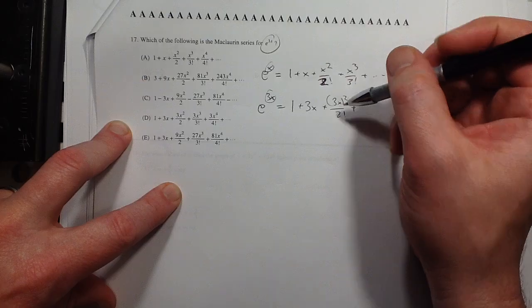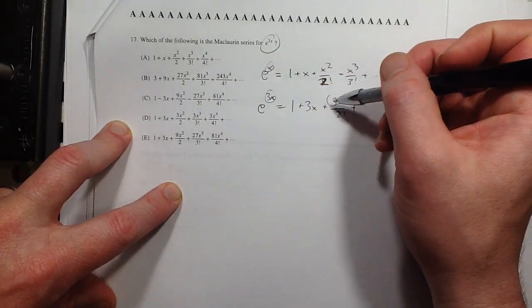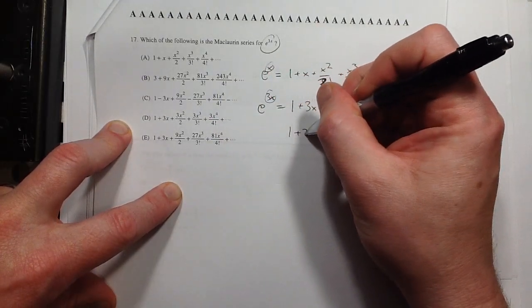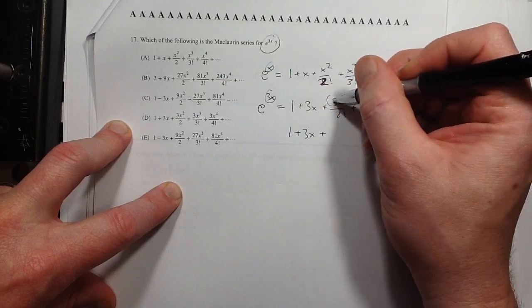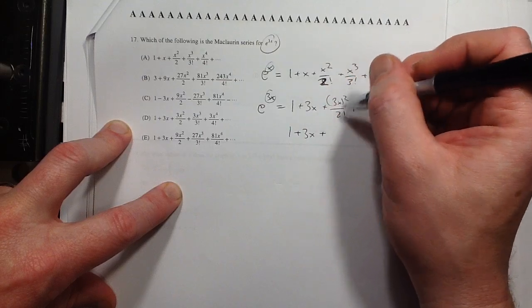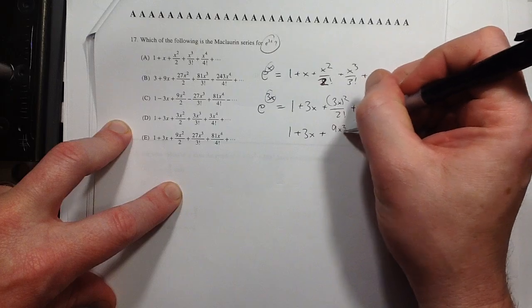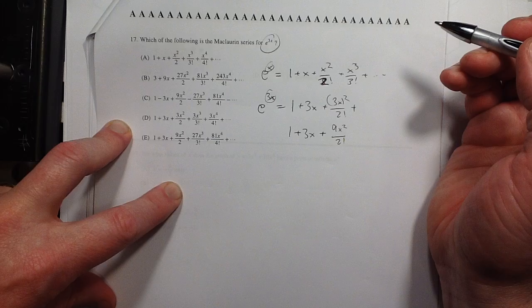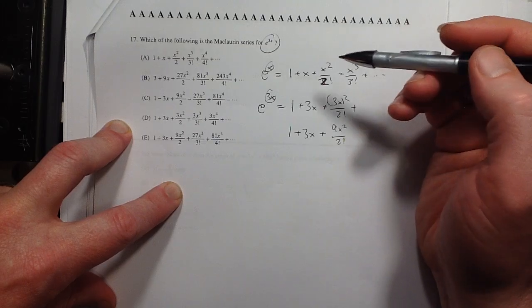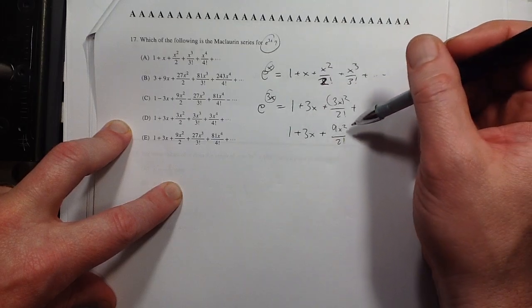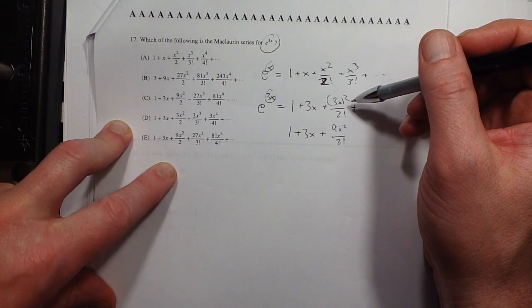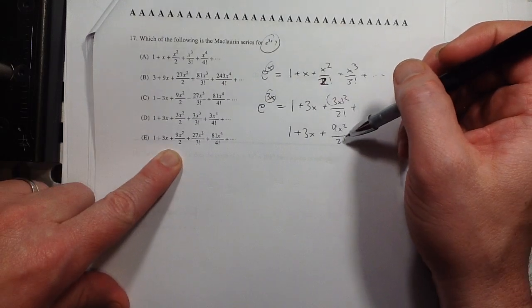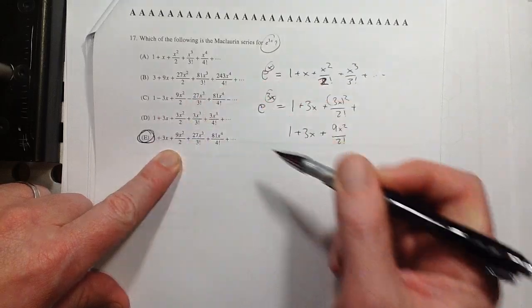And let's see, they don't have things in parentheses, so I'm going to have to do just a small bit of simplifying. This is in parentheses, so that 3 is getting squared. So let's see. Looks like E is the one that matches up.